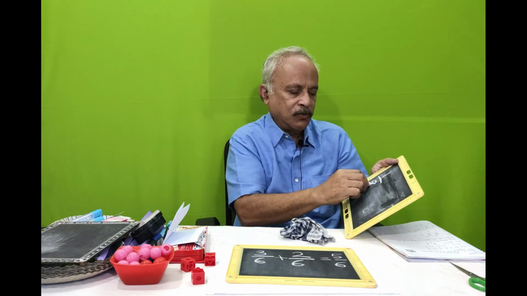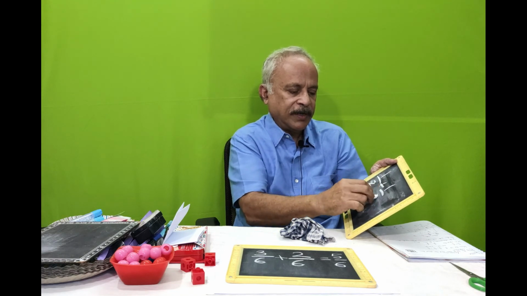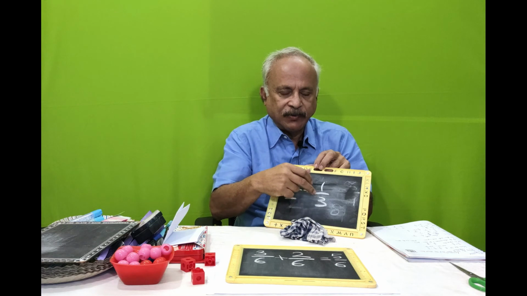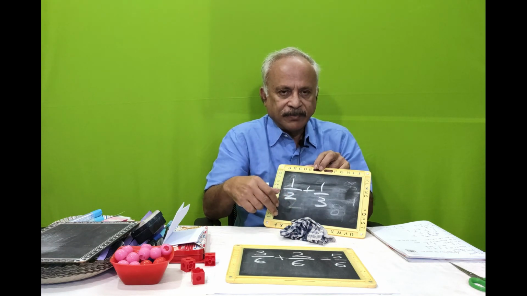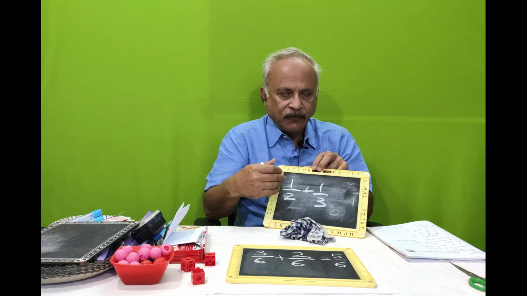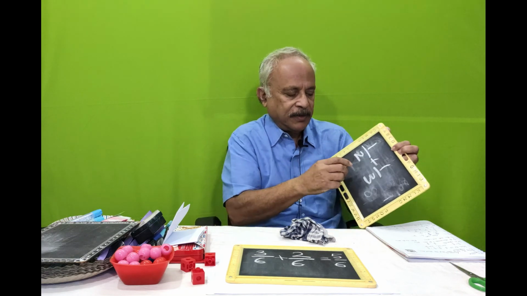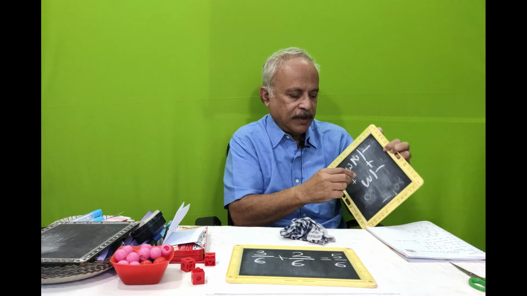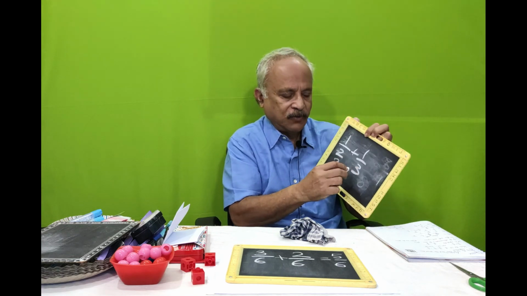So 1 by 2 plus 1 by 3. Here the pieces are 1 by 2, here the pieces are 1 by 3. If I convert this using equivalent fractions into pieces of 1 by 6, then this becomes 3 by 6, and 1 by 3 becomes 2 by 6.